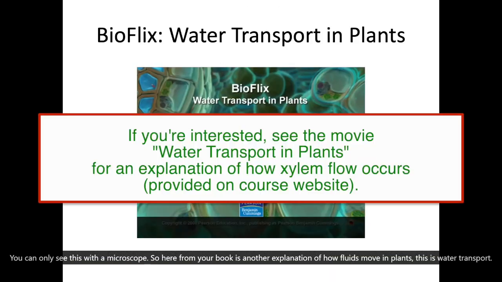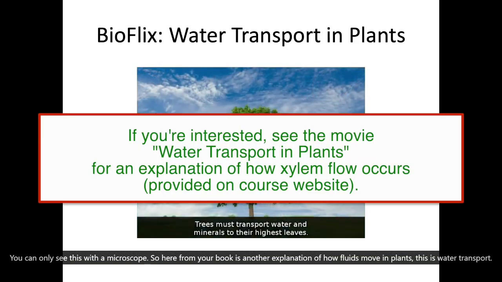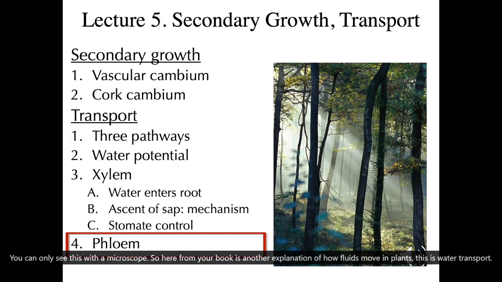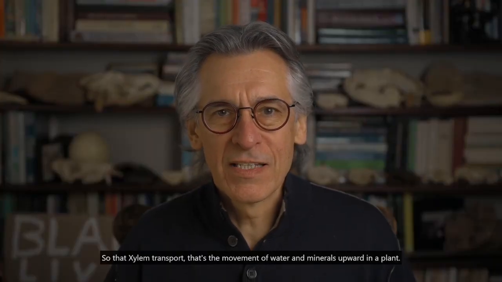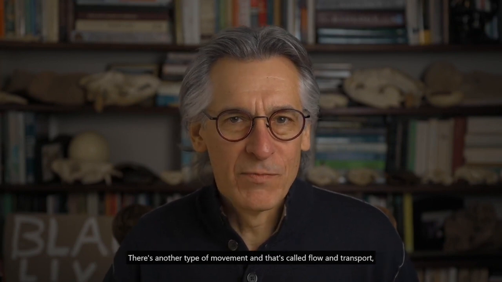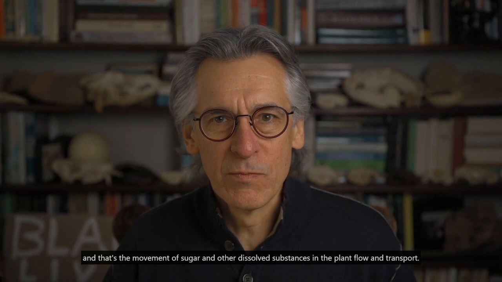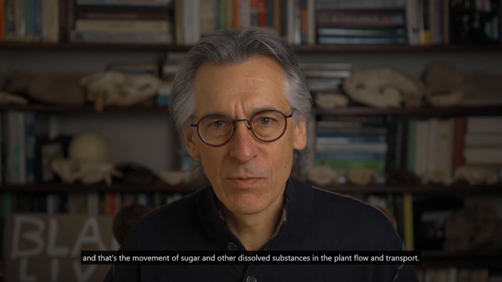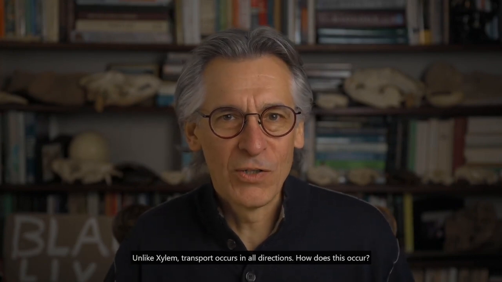So here from your book is another explanation of how fluids move in plants. This is water transport. So that's xylem transport. That's the movement of water and minerals upward in a plant. There's another type of movement, and that's called phloem transport, and that's the movement of sugar and other dissolved substances in the plant. Phloem transport, unlike xylem transport, occurs in all directions.